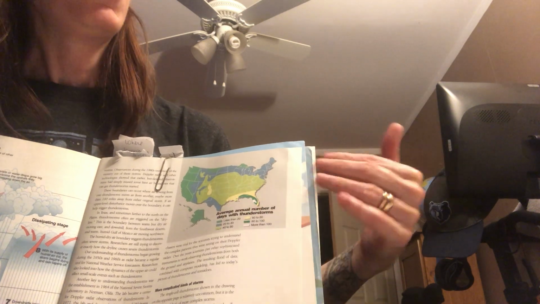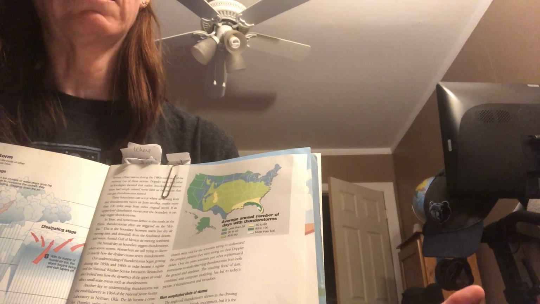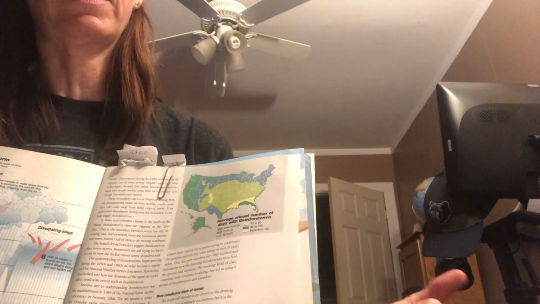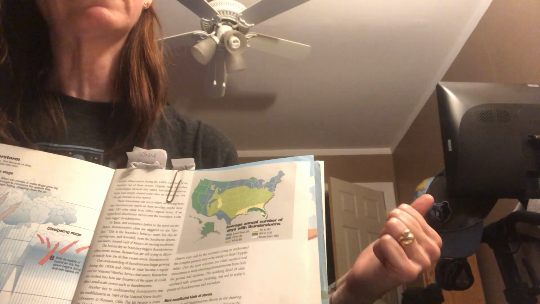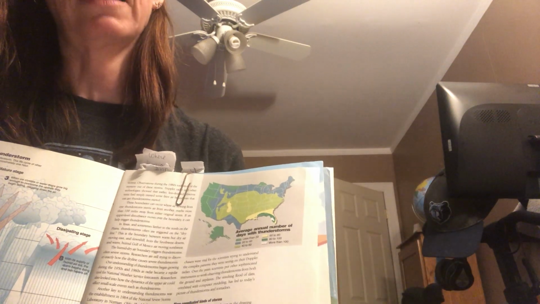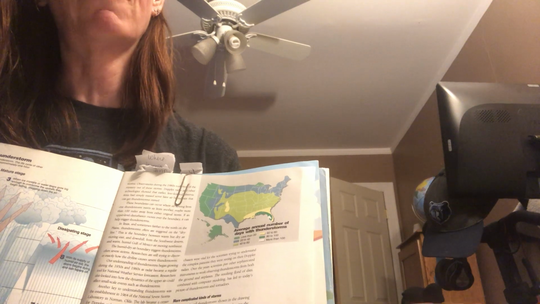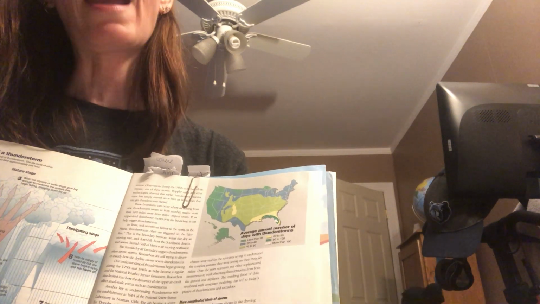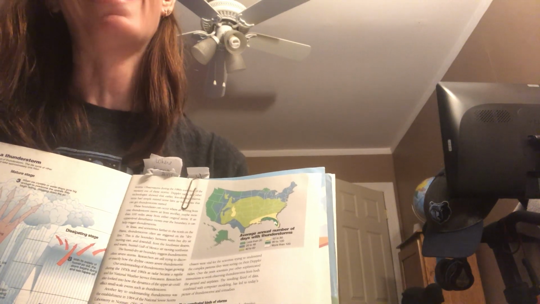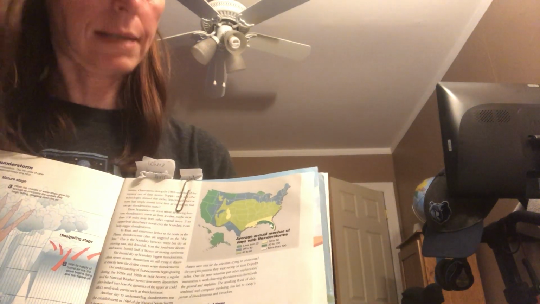All right, so we get more intense mid-latitude cyclones forming here than any other place on the planet. We also get the most supercell formation of anywhere on the planet. And therefore we get the most tornadoes of any other location on the planet. We average up to about 1,000 tornadoes a year here in the United States. And most of them are in this area right through here.